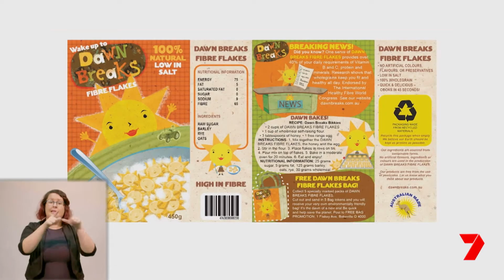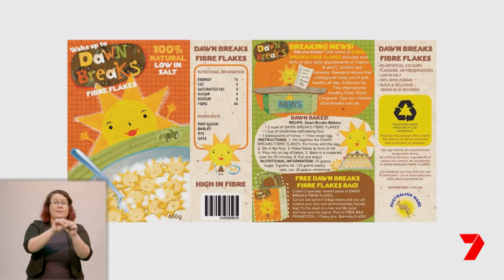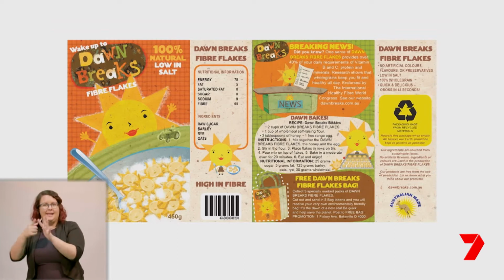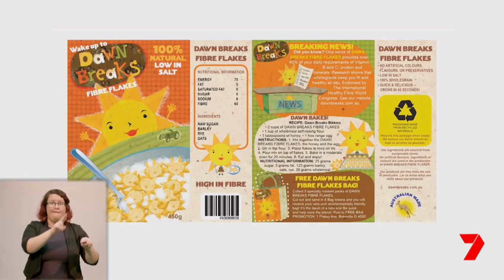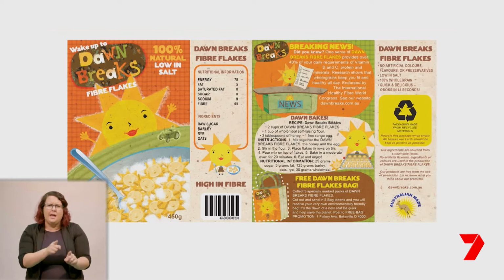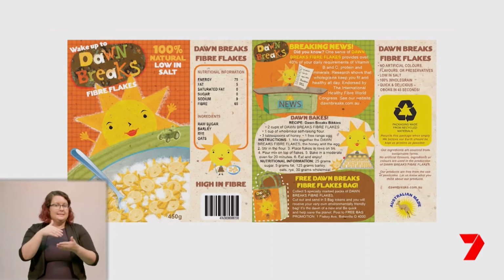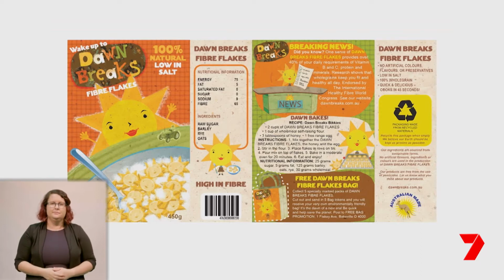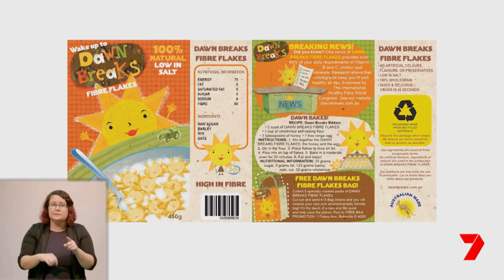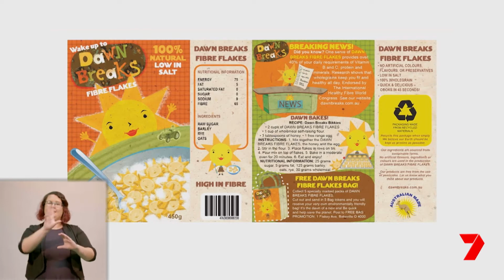For language features, I can see it uses rhyme, dawn breaks fibre flakes, and alliteration, fibre flakes, repetition throughout the packaging, facts like 100% natural, low in salt, high in fibre, and commands such as be quick and help save the planet. And overall, that makes it quite persuasive. In terms of visual elements, the techniques used are the bright colours, the way the images are put together, and the very cute character Dawn.